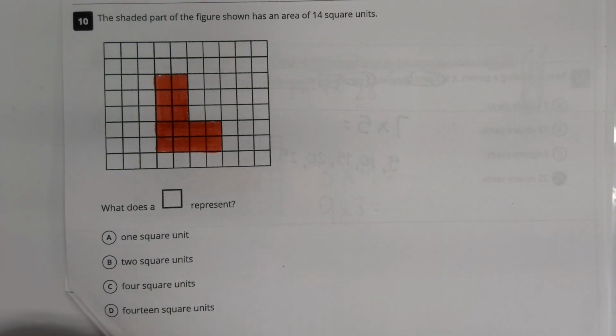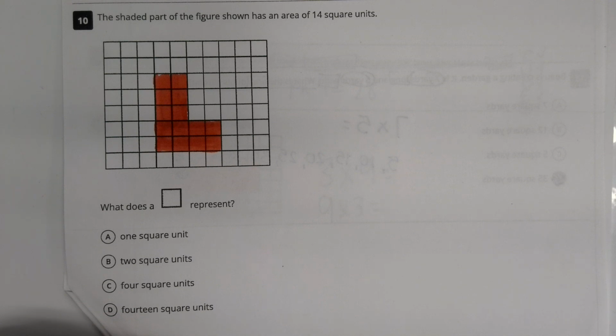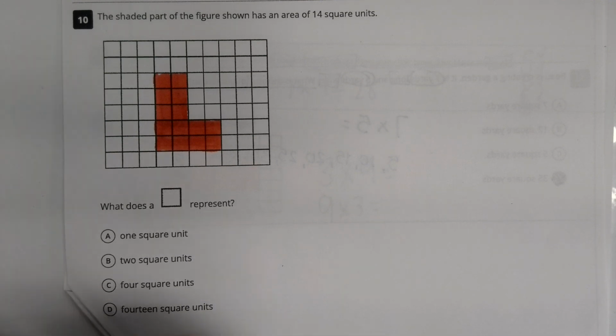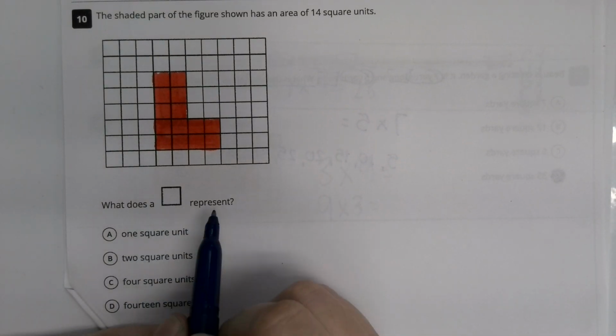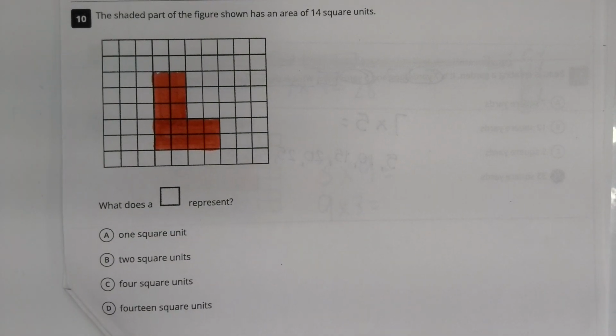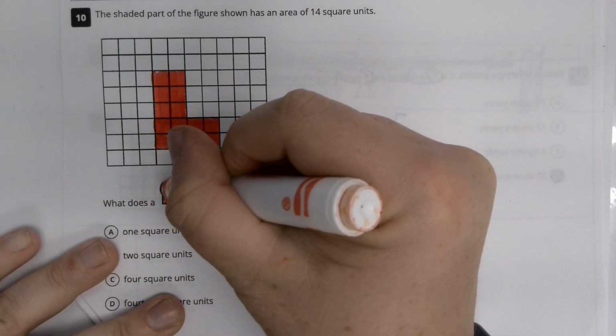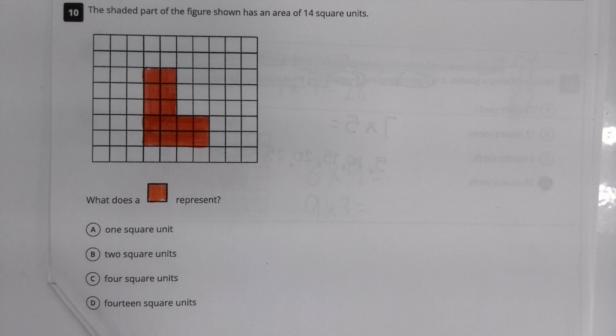Down here, this one's a little difficult. You've got to read the whole question before you answer it. The shaded part of the figure has an area of 14 square units. What does a square represent? And I'm going to pull this in just so it matches. What does a square represent?